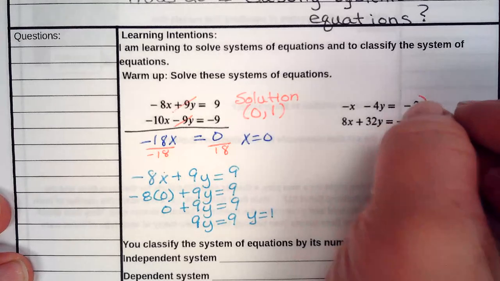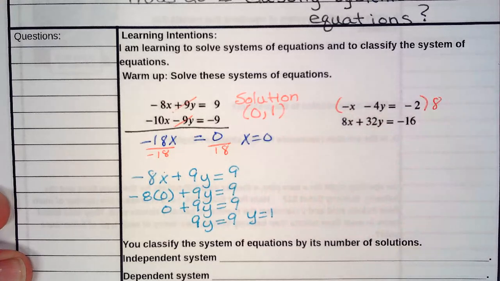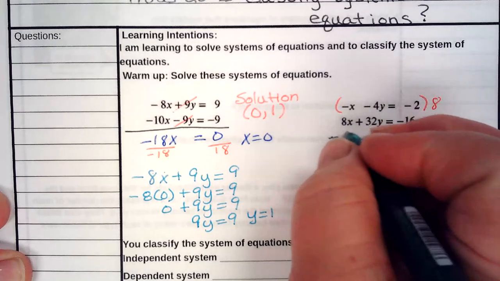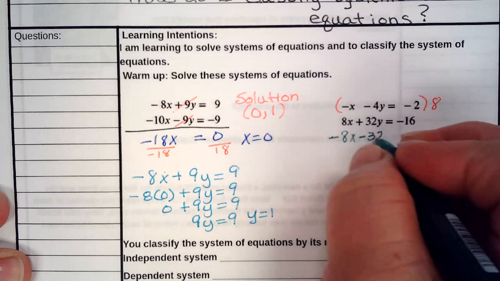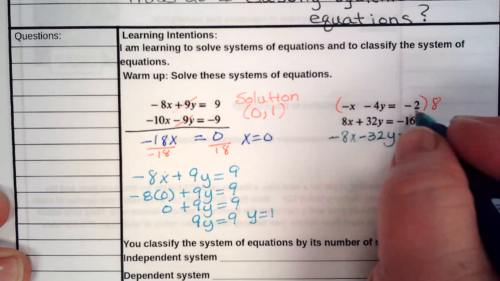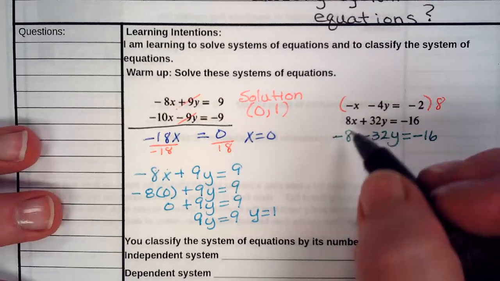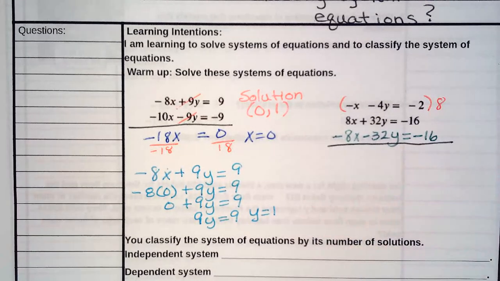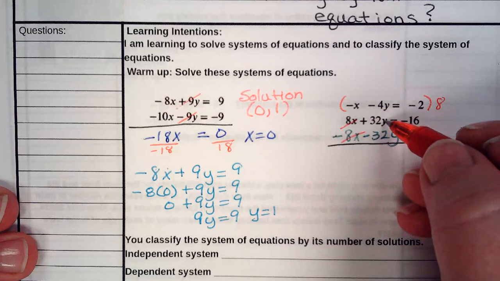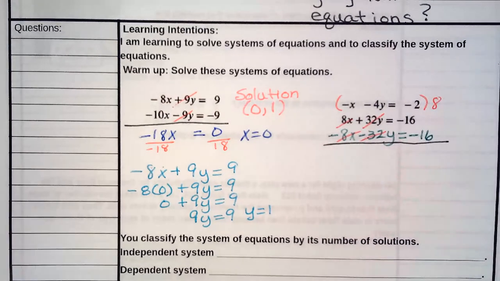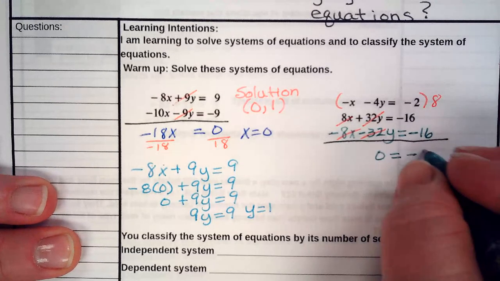Well, let's scale by multiplying everything by 8. 8 times negative x is negative 8x. 8 times negative 4y is negative 32y. 8 times negative 2 is negative 16. Now the 8x and the negative 8x will cancel out. The 32y and the negative 32y will cancel out. I am left with 0 is equal to negative 16.